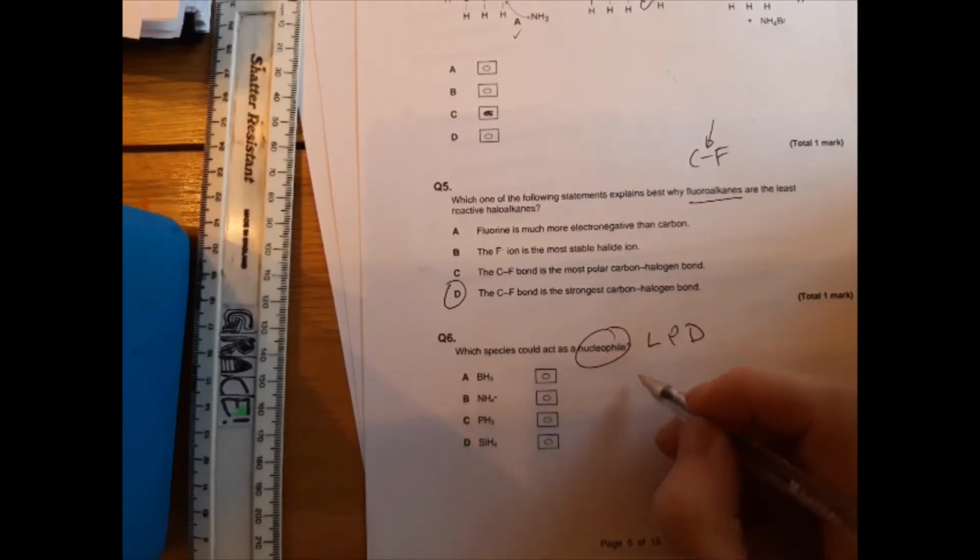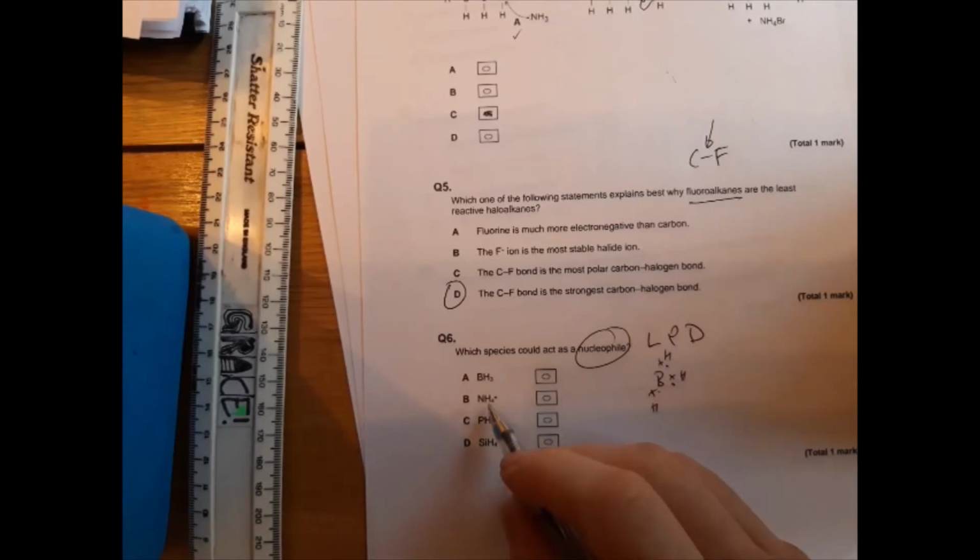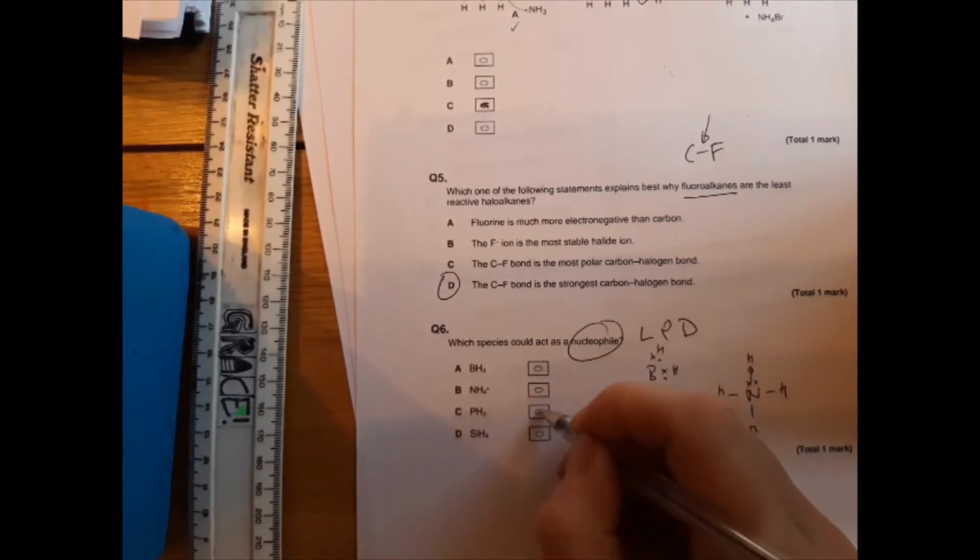I'll go through these straight away. I know the answer is C. BH3, boron is in group 3, and if you've got 3 hydrogens, you haven't got a lone pair. NH4 plus, well that's NH3, but its lone pair is being taken up by a hydrogen, so it doesn't have a lone pair. PH3, phosphorus is in group 5: 1, 2, 3, 4, 5, 3 hydrogens. It's got a lone pair.